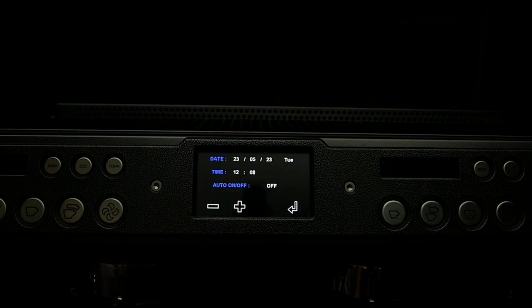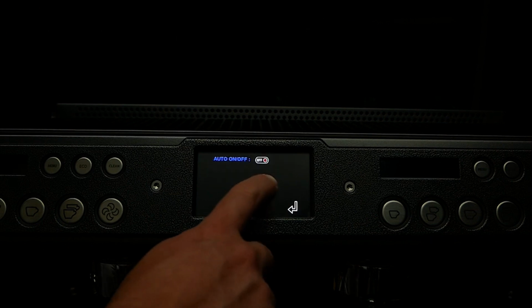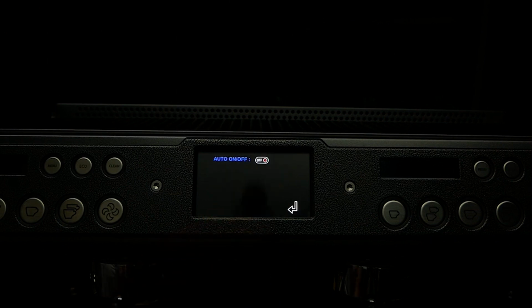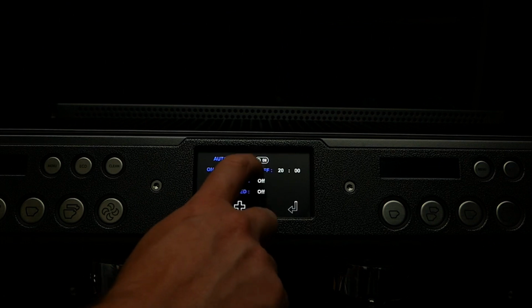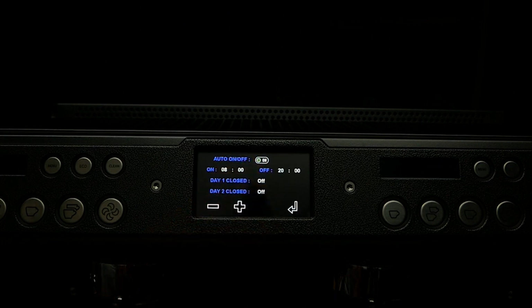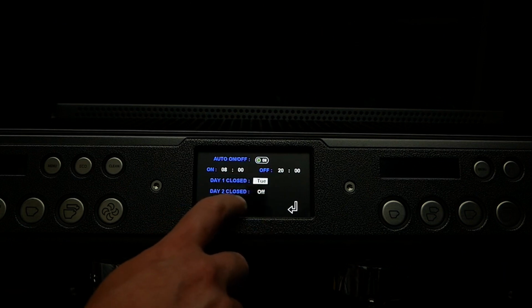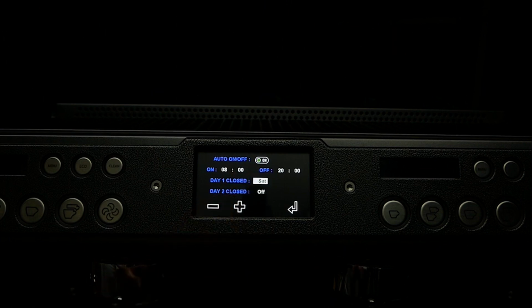You can adjust them by tapping the time or date you want to change and then using the plus and minus icons that will appear on the screen. If you tap the Auto On Off option, you can turn it on and select a time for your machine to exit Eco Mode every day, to turn on, and to enter Eco Mode at the end of each day, to turn off. You can also select up to 2 days per week that you're closed, where the machine will stay in Eco Mode for the full day.